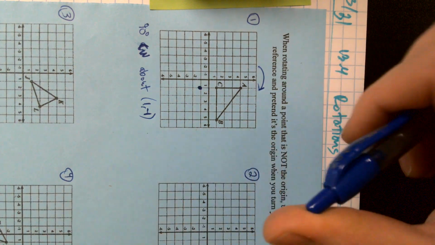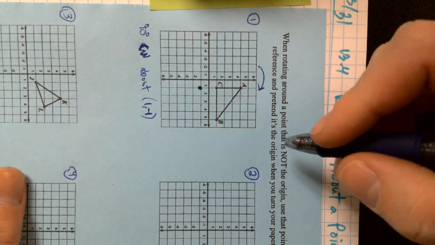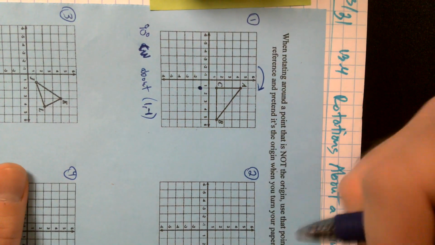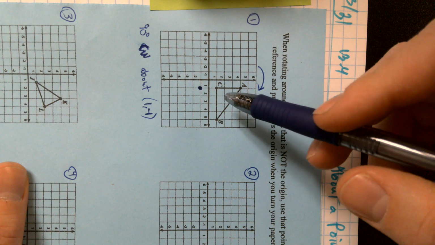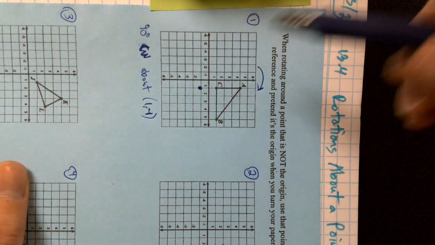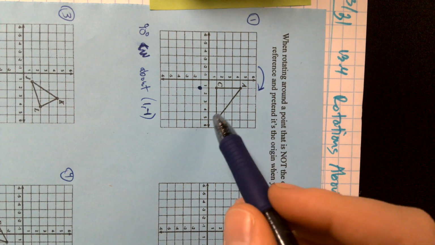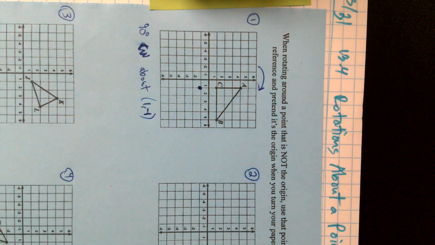This go around, it is going to work. Sometimes it's not going to be that easy, so I don't want you to think of that as 100% accurate all the time. It just depends on the situation. What we have to do now is, this origin does not exist. Pretend that the axes are not there. Can you visualize that? This is just a triangle and a dot floating in space with no reference.